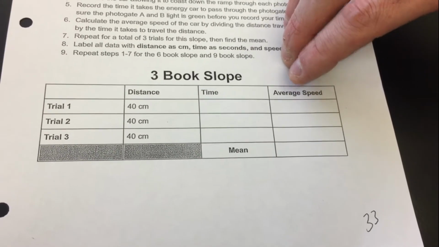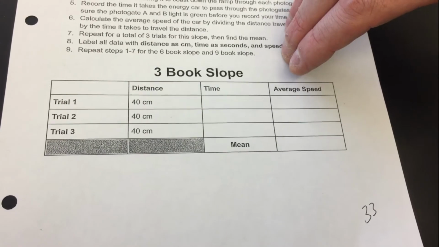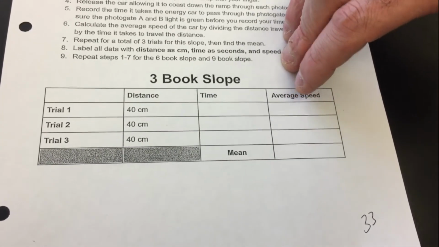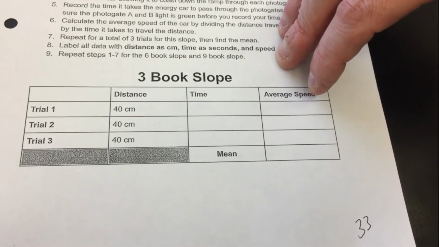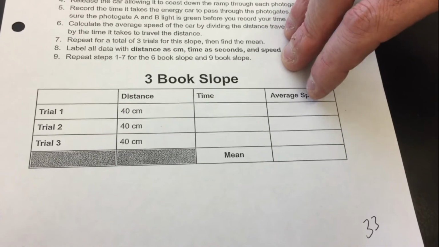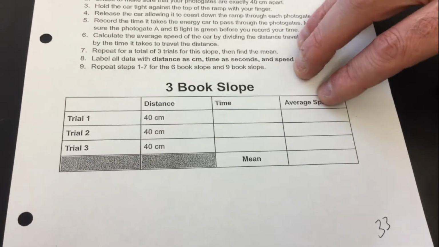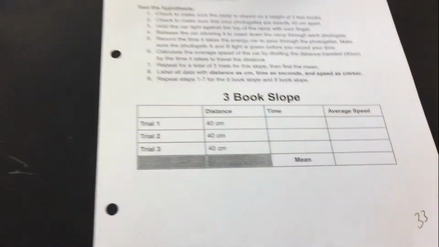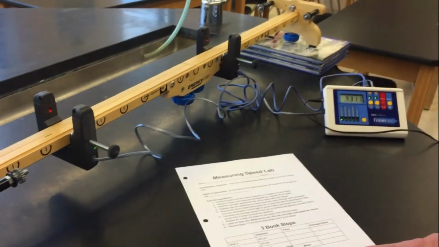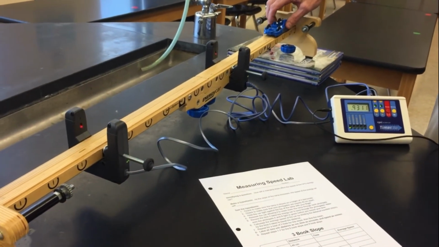So if it's 96.025, you would put 96.02. You're going to get long decimals. Only go 2 places past the decimal when you write your answer. That was just trial 1. In science, we like to repeat the trials to make sure there's no human error involved.